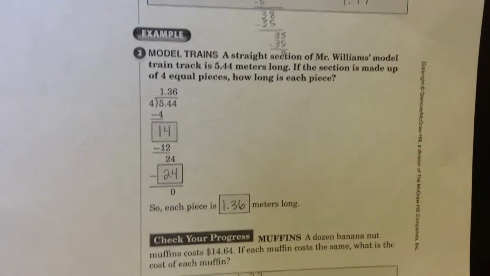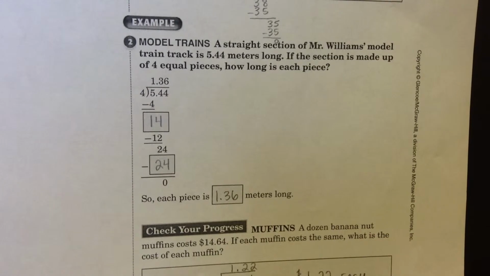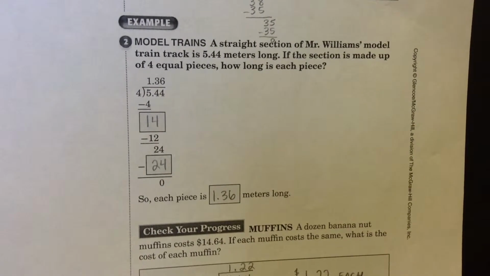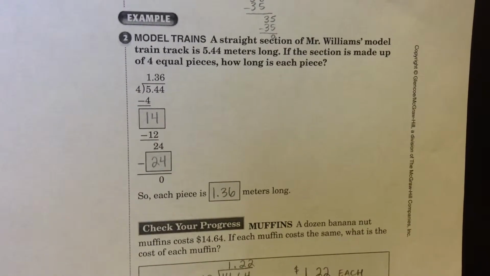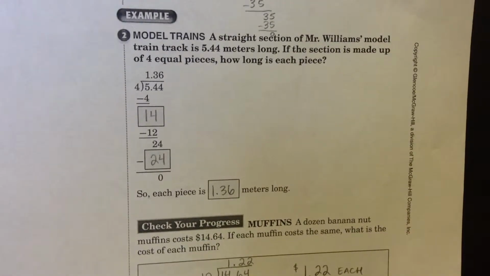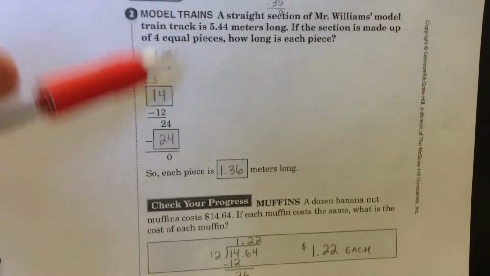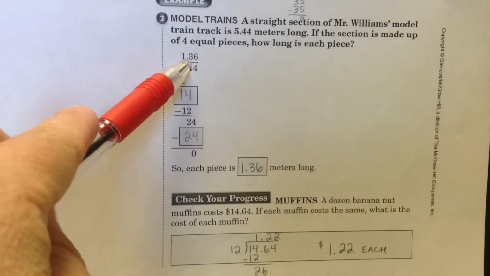On example 2, it says a straight section of Mr. Williams' model train track is 5.44 meters long. If the section is made up of 4 equal pieces, how long will each piece be? Or how long is each piece? So you're going to divide 4 into 5.44. And here, they brought the decimal place there, so the decimal place goes right above it.